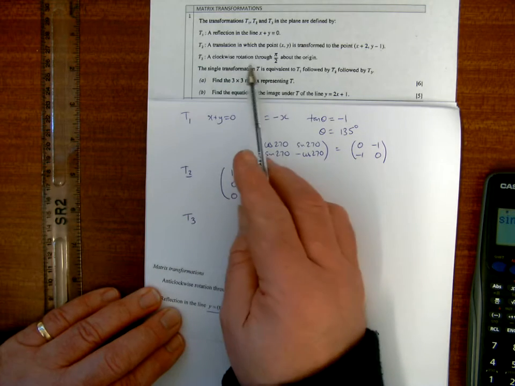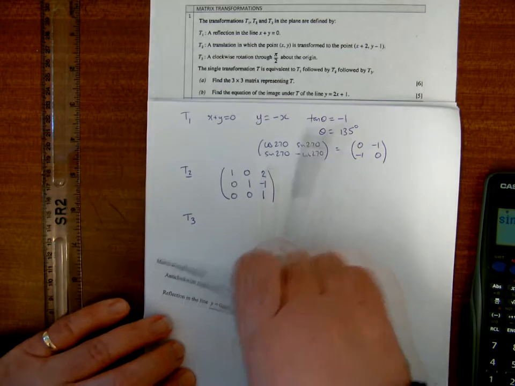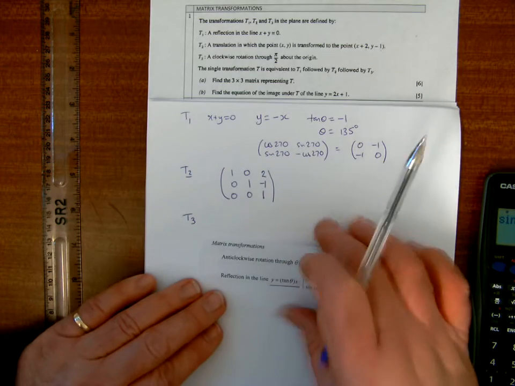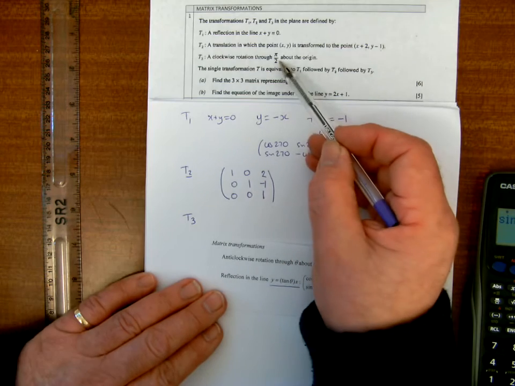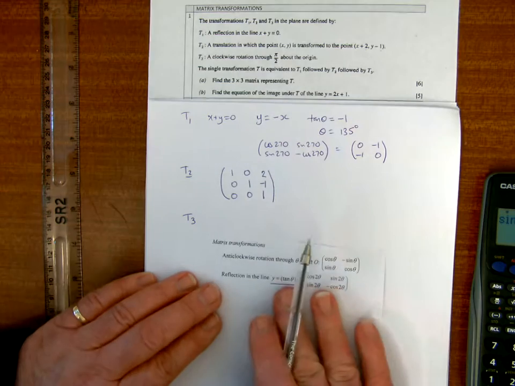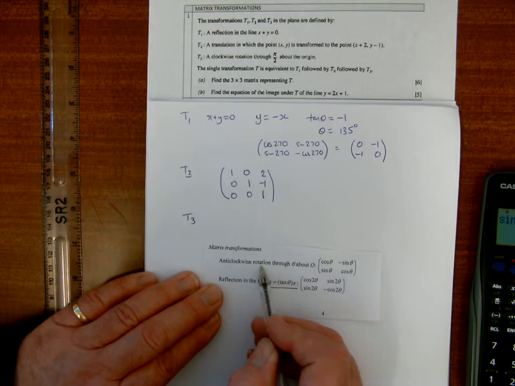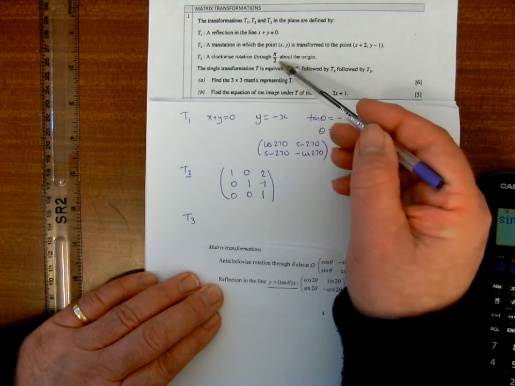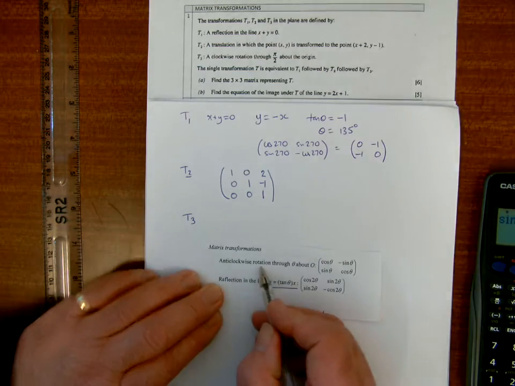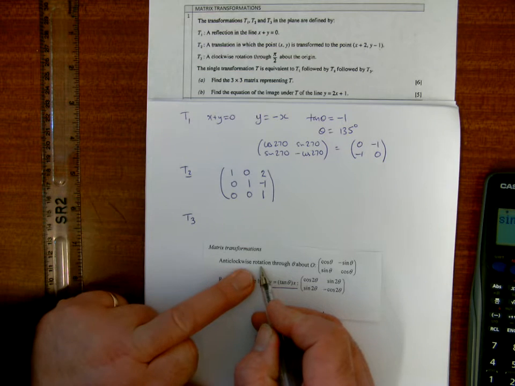And then T3 is a clockwise rotation through pi by 2 about the origin. Pi by 2 is 90, so I'm going 90 degrees clockwise. Remember in the booklet here, the angle is an anti-clockwise rotation. So if it's running through 90 degrees clockwise, then it'll be 270 degrees anti-clockwise.